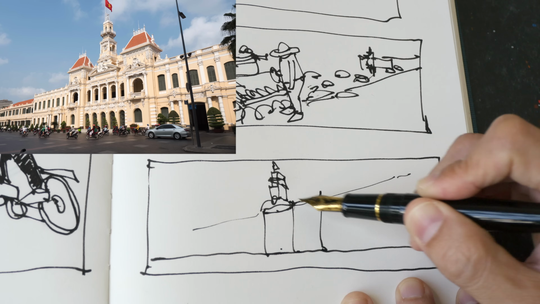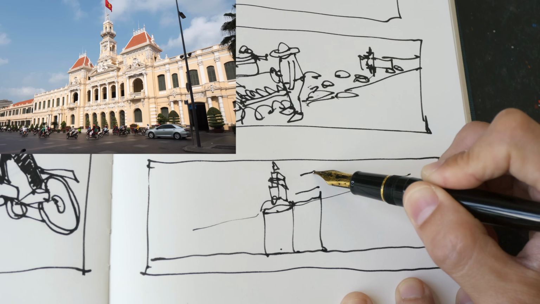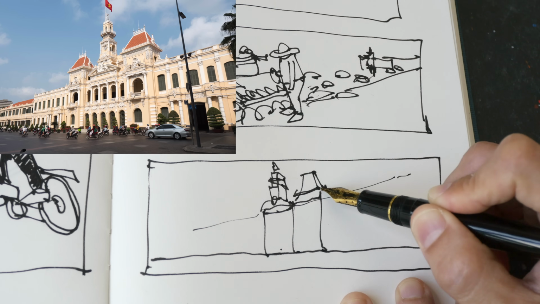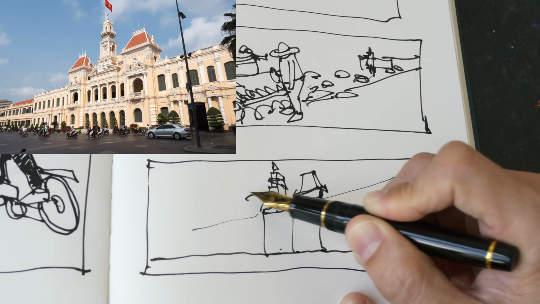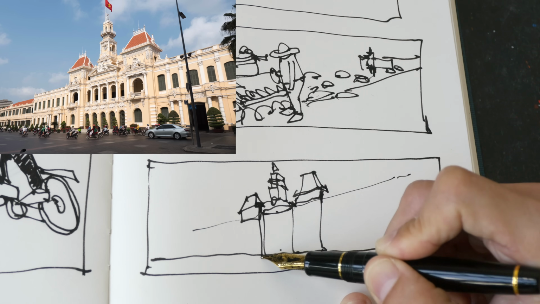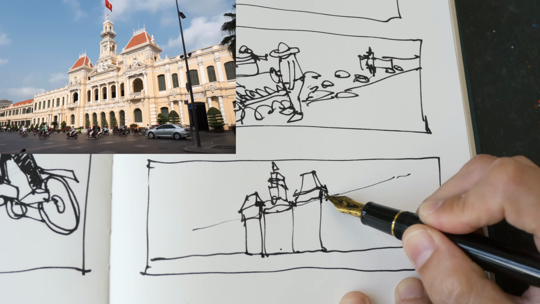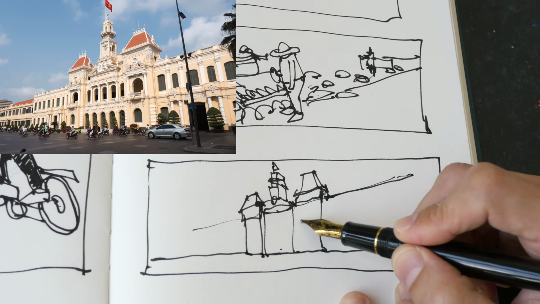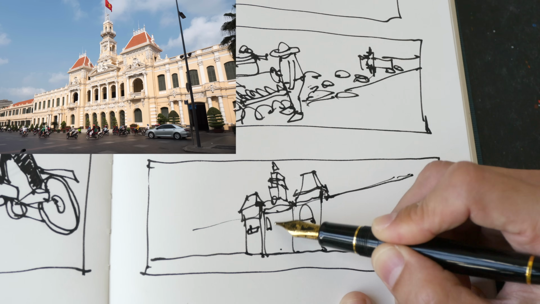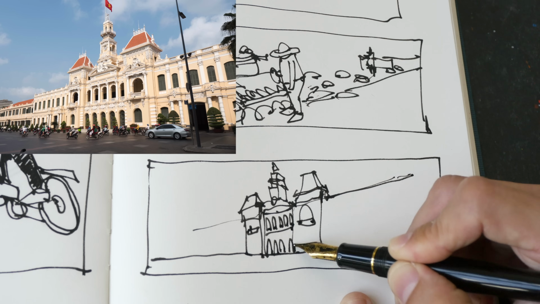So we have this side here. Now this part here is shorter compared to this part here. So we need to get the relation of the proportion right. And this part here, it's way shorter because this building is in perspective. So the direction is going down this way. So when you're drawing, imagine how the scene will look in your head first before you draw. Or just start with a pencil, if you want to be more accurate.